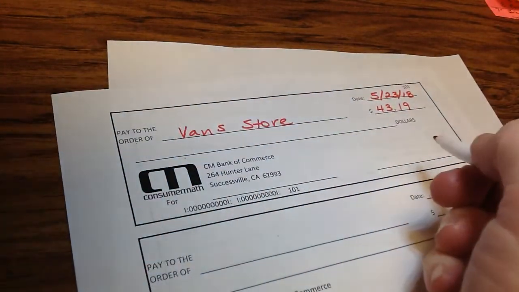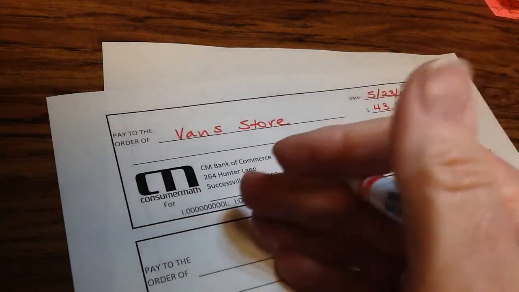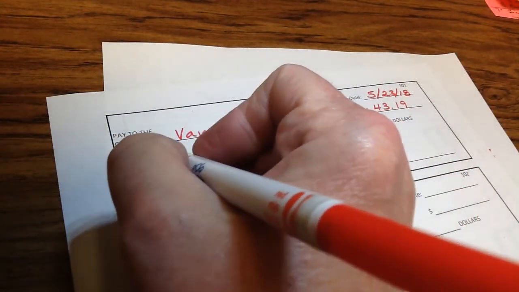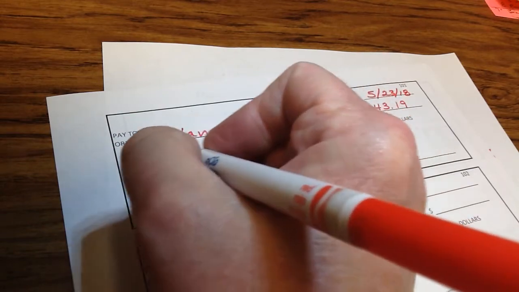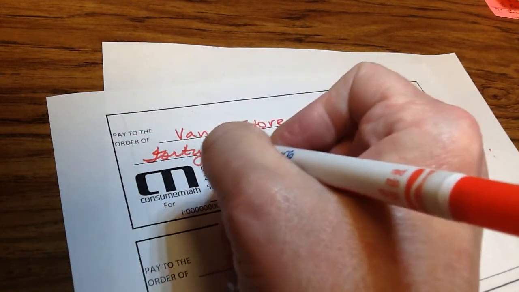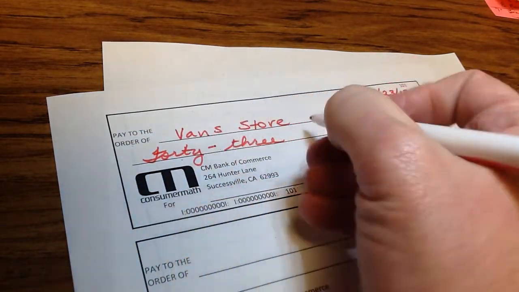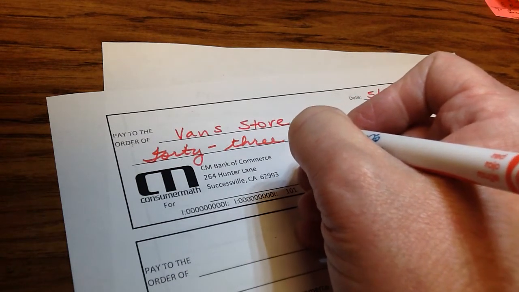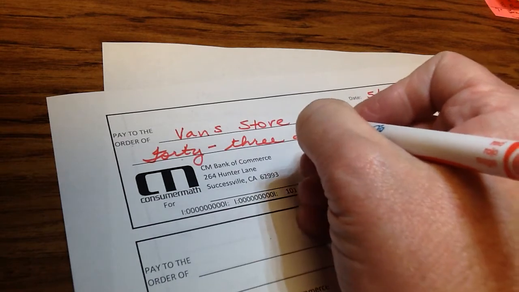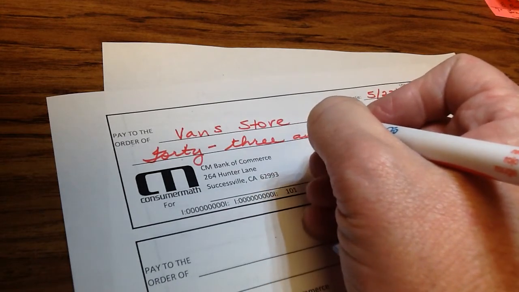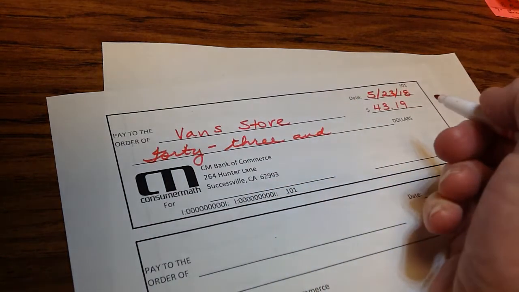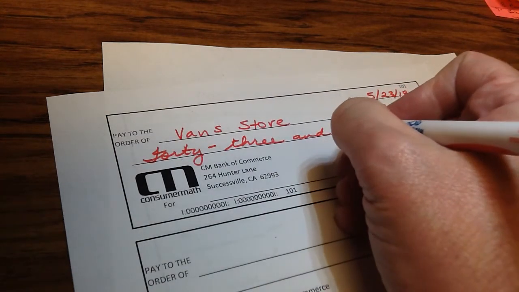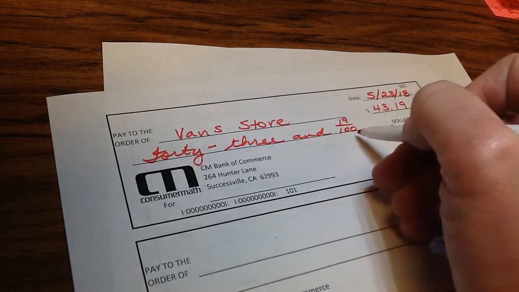Then this next part is tricky. You write it out in words. Between the tens and the ones digit, you put a hyphen, and you always start with a capital letter. So 40 is FORTY hyphen 3. And then at this point you can put the word and, or a plus sign, or a backwards 3 with a line through it. That's an ampersand sign. And then the change is written as a fraction over 100. So it's 19 over 100.